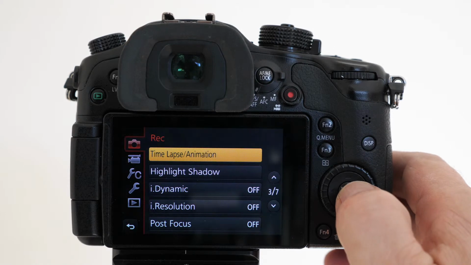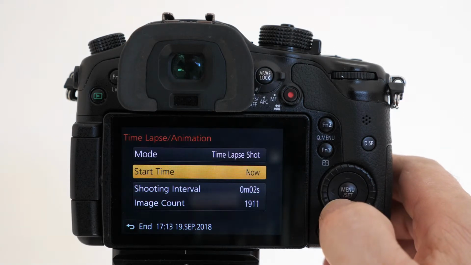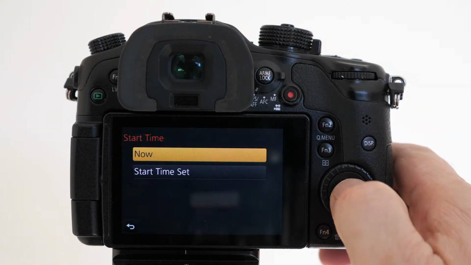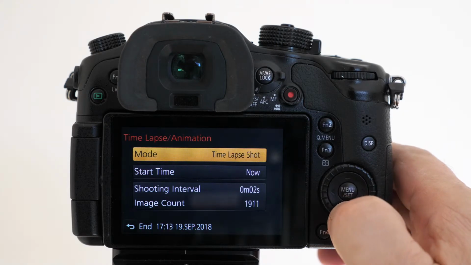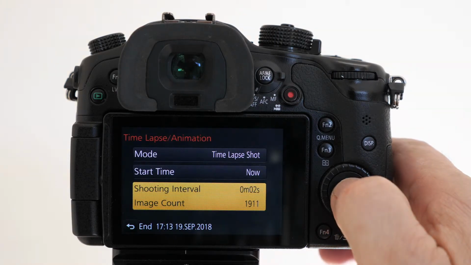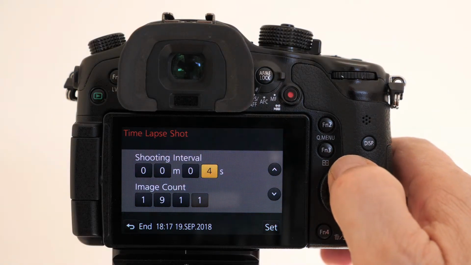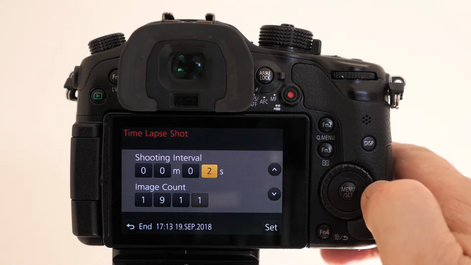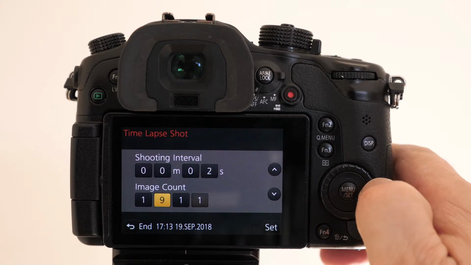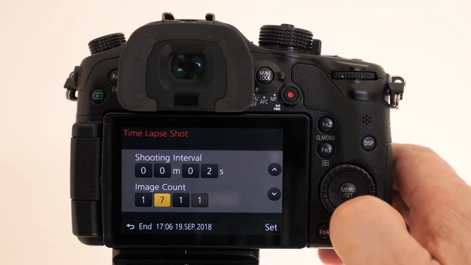Navigate to the time-lapse settings within your camera menu. You can set the time-lapse to start now when you press the shutter or program in a start time. Next you will set the shooting interval and image count. For airport scenes I use a 2 seconds interval due to the amount of movement. As you increase the image count, the end time below advances. Select set and you're ready to shoot your first time-lapse.